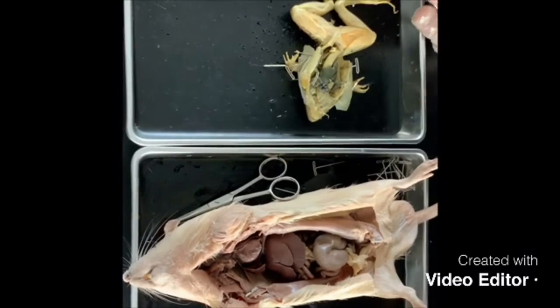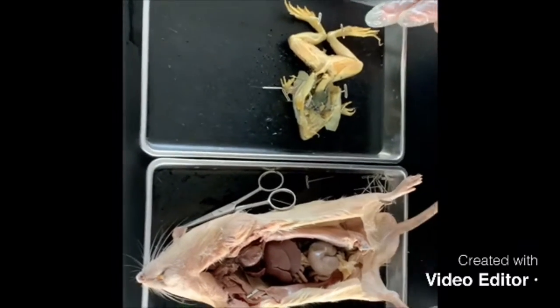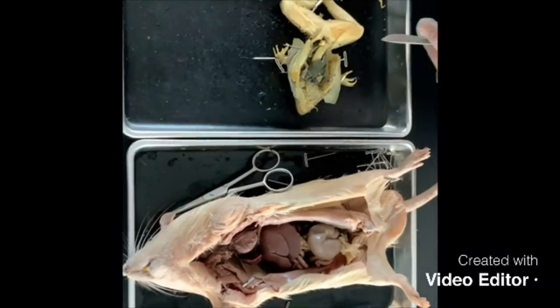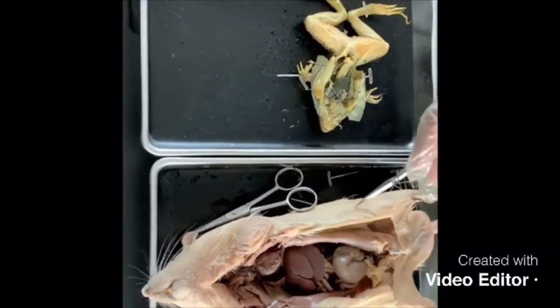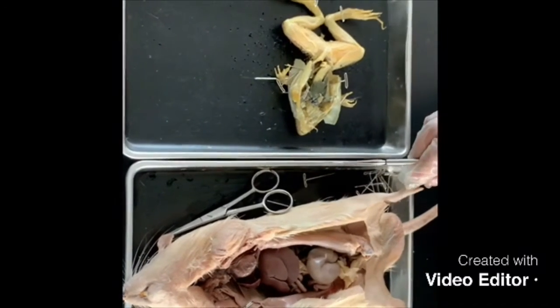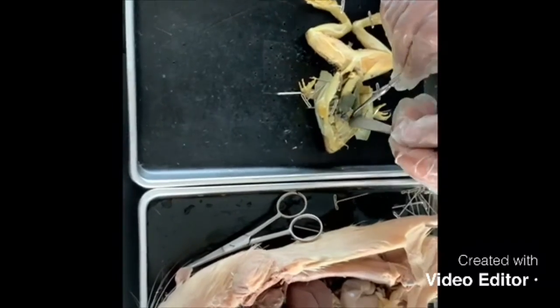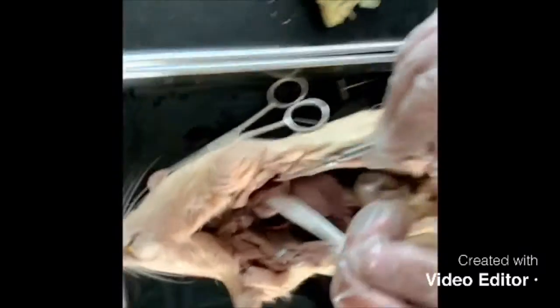The major difference is the ability of a frog to breathe underwater through the skin in a process called cutaneous respiration, in which the gas exchange actually happens through the skin, and that ability is not passed on to the rats. While the lungs in the frog are much smaller, as we see here, the right and the left, the lungs in the rat are much bigger.